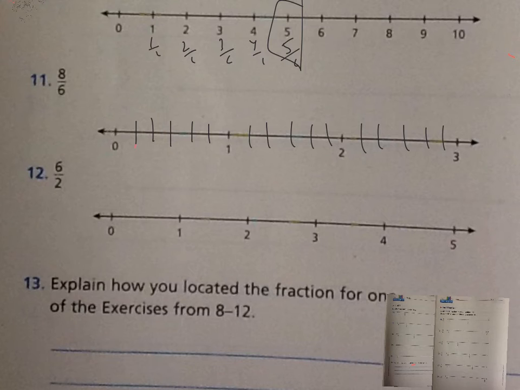So I have 1, 1/6, 2/6, 3/6, 4/6, 5/6. So this is 6/6, which equals 1. Then you have 7/6 and 8/6. And I'm writing every one of them out. You don't need to. You just need to point out where 8/6 is. So you could just count in your head. It'd be 1, 2, 3, 4, 5, 6. Don't forget to count the whole. 7, 8.